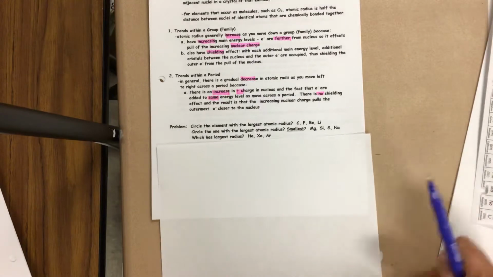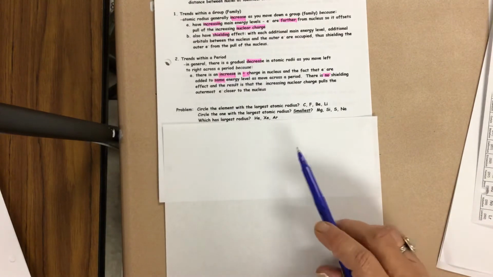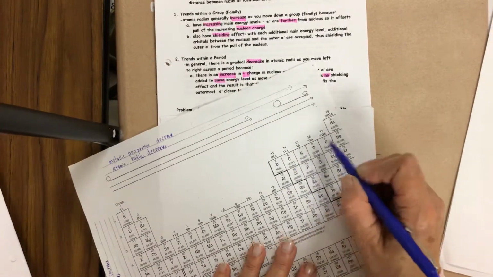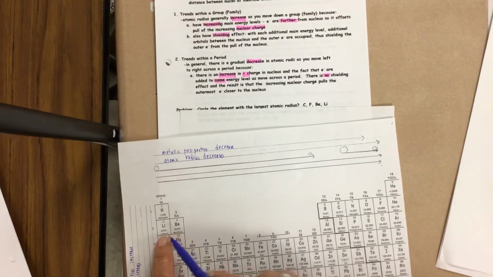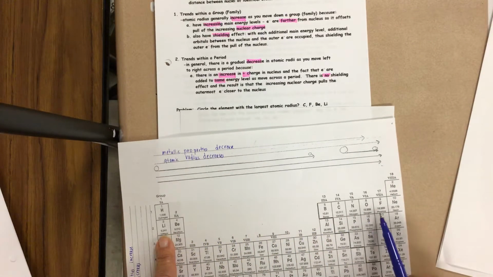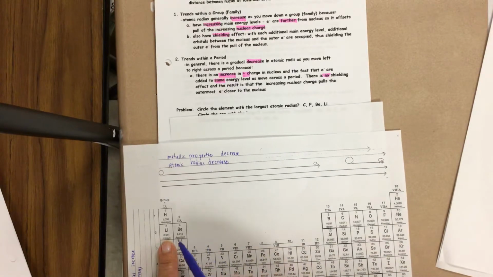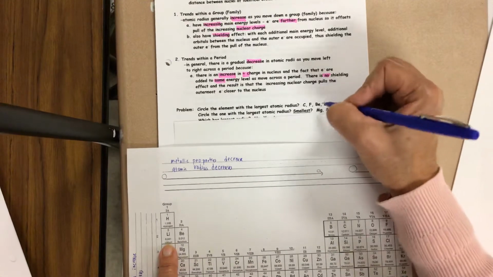So we have a couple of examples. Put this on pause and then let's go over what you circled. Okay, the first one says circle the element with larger atomic radius. So you have carbon, fluorine, beryllium, and lithium. These are all in the same family. Excuse me, they're all in the same period. And the one with the larger atomic radius, remember radius decreases going across, so the one with the larger would be lithium. So you should have circled lithium.